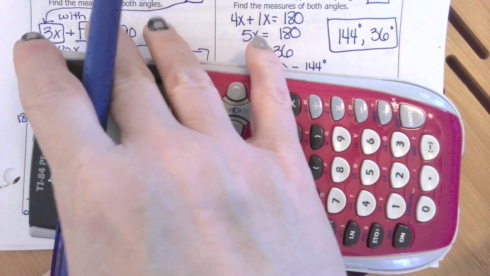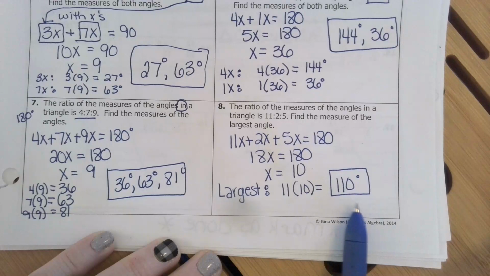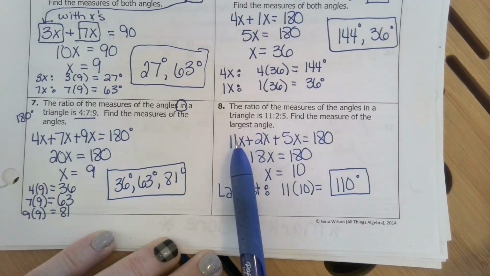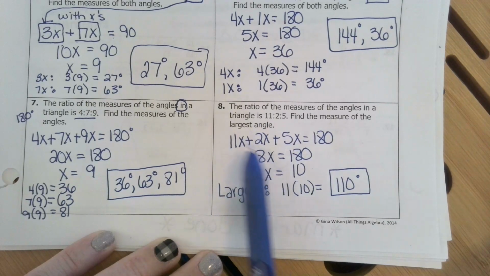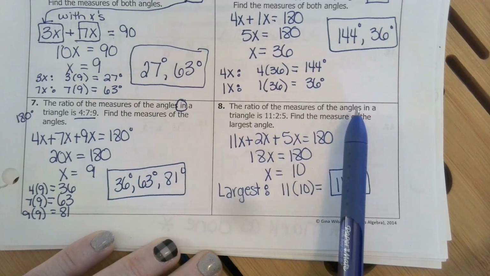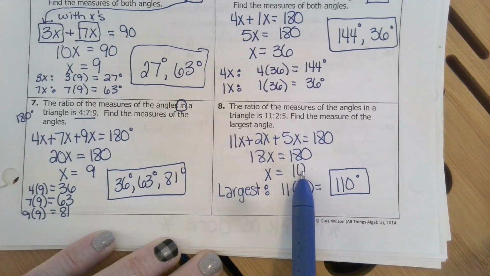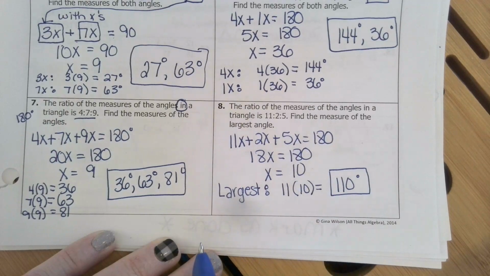Okay, so let's check and see what you got. All right, now, if you put all 3 answers, you just need to circle the one that's the largest, perfectly fine. But the largest comes from the largest extended ratio value, which is 11 times x. And so 11x plus 2x plus 5x equals 18x. We're inside a triangle, so they add to 180. Divide by 18, you get x equals 10. And then all I had to do was that simple little work in my calculator to get 110.